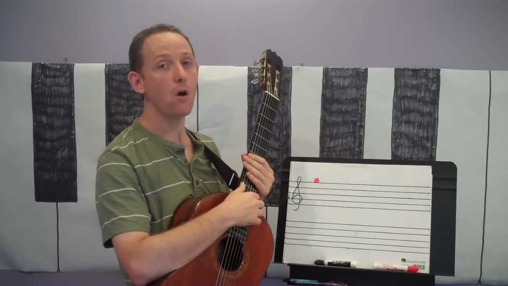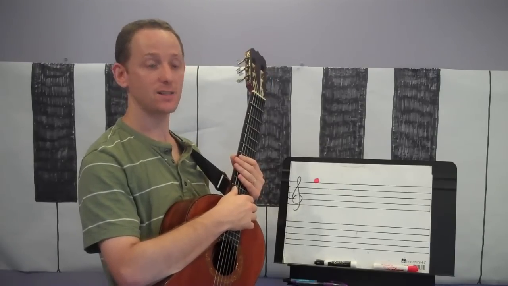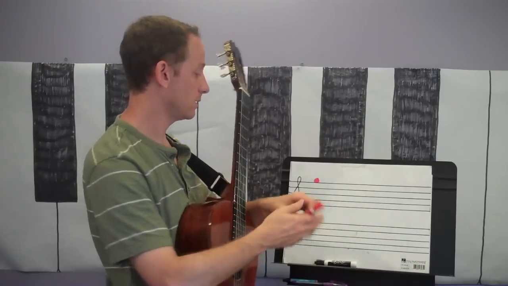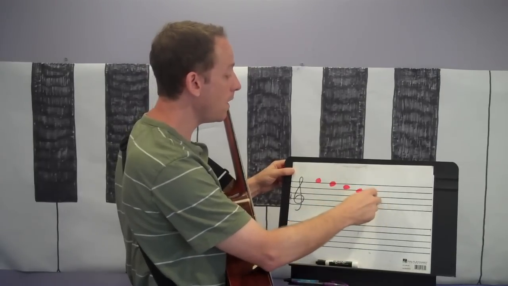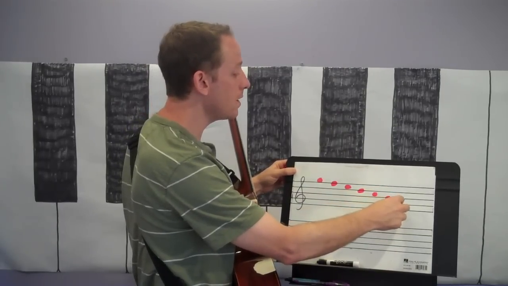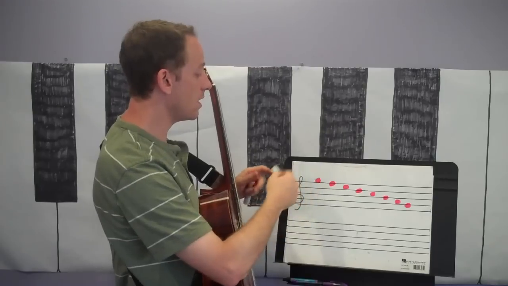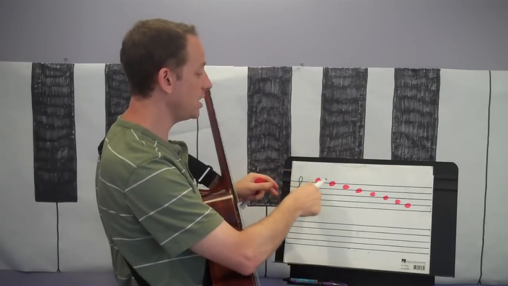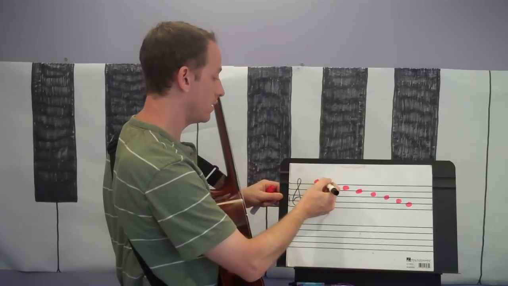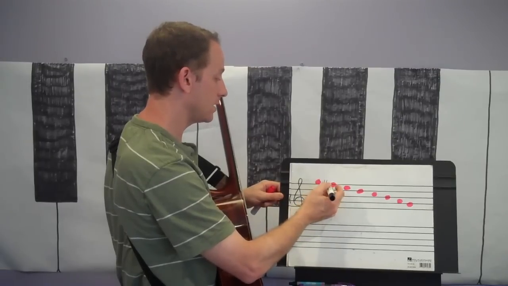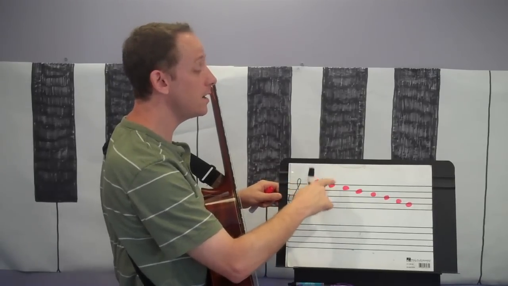Do, ti, la, sol, fa, mi, re, do. Pause and write. And here's your answer. Do, ti, la, sol, fa, mi, re, do. However, since this is starting on a G, and we know that G to F is a whole step, but Do to Ti is a half step, we need to raise that F up in order to make it the right distance from Do to Ti.